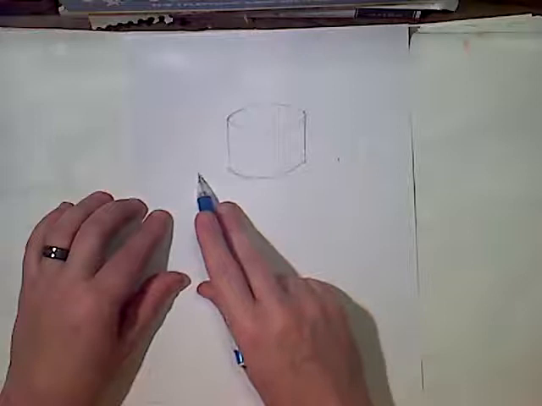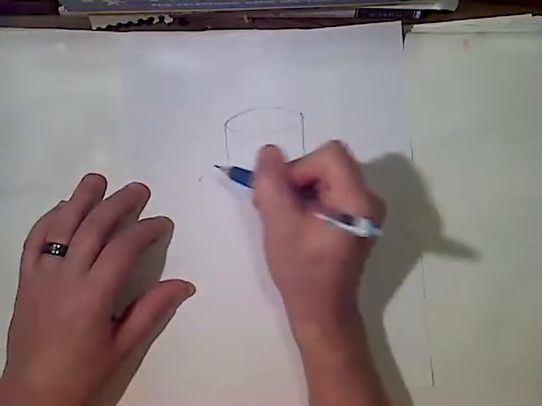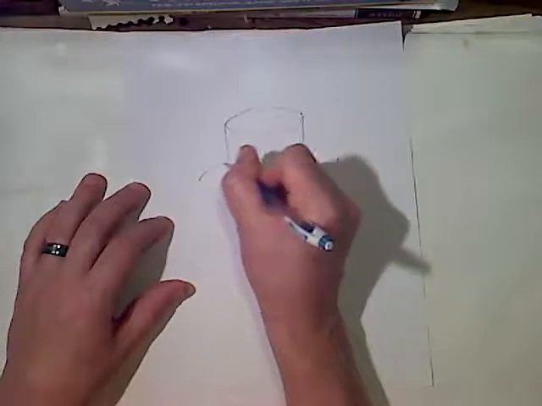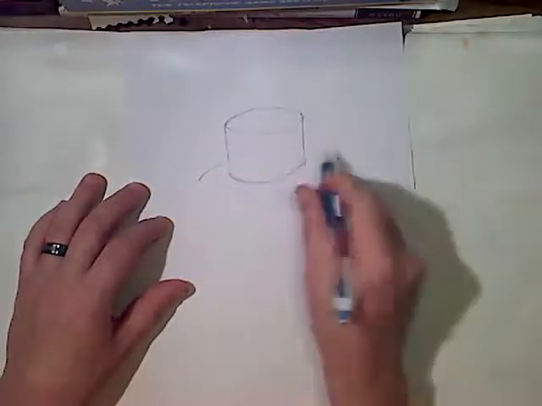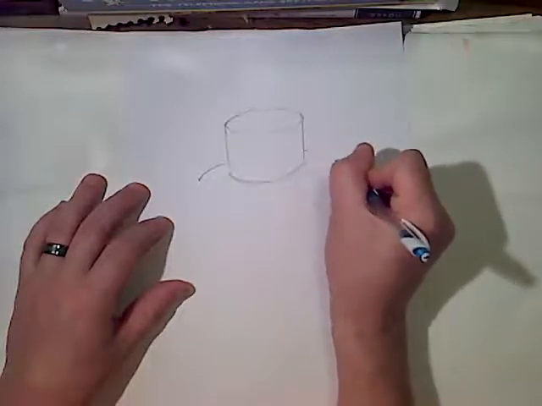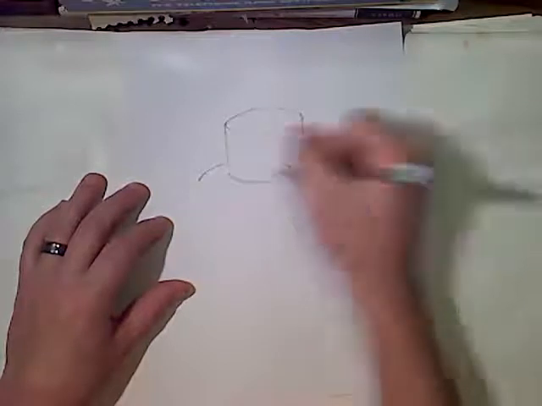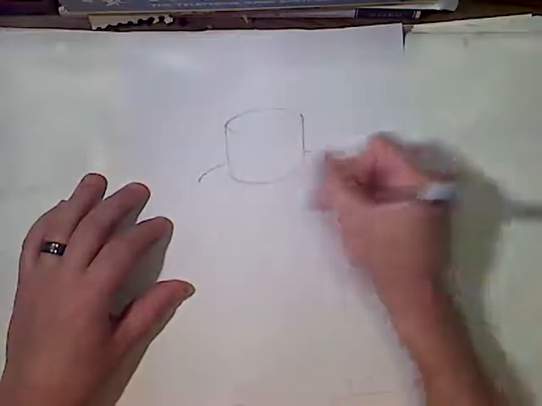Now you need to curve behind. So watch, I'm going to curve behind the top of my cake. Now don't go through your cake. Curve behind and then come back behind and connect to your dot. Okay. Once you connect to your dot, now we need to start going forward, the forward ellipse.